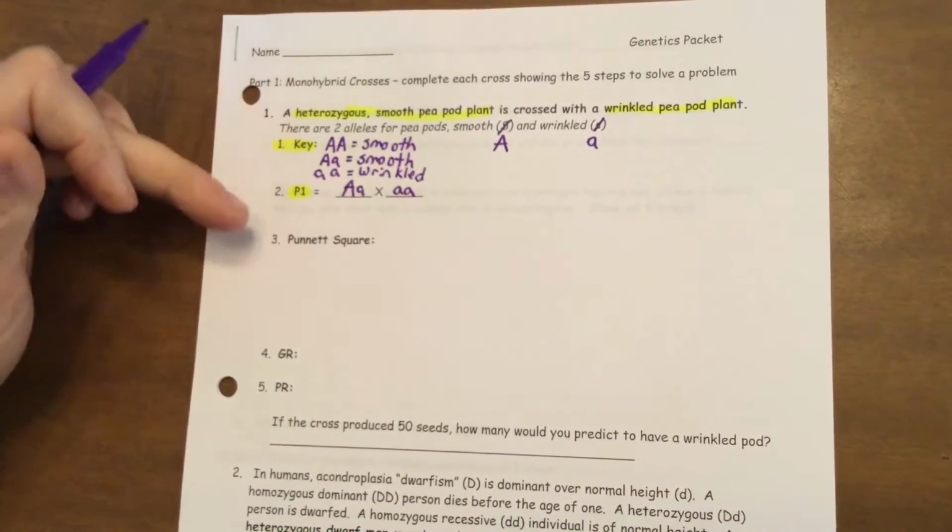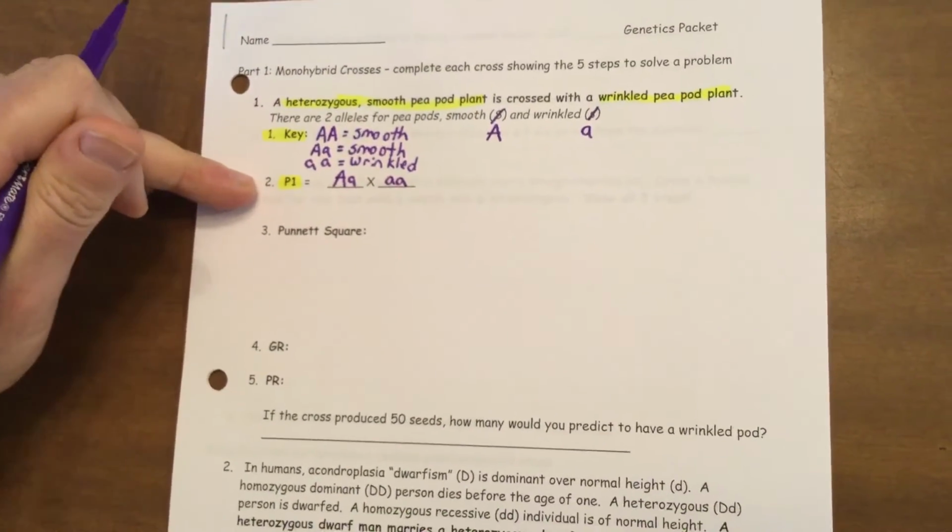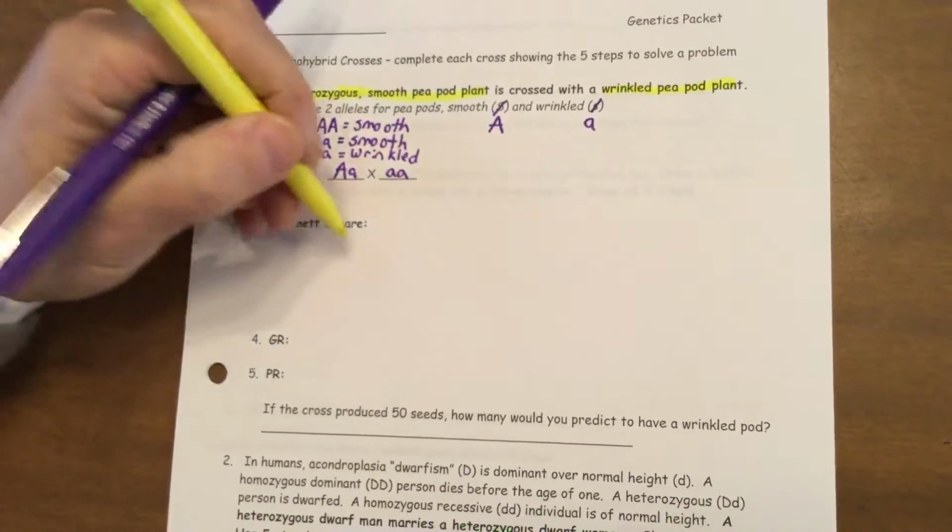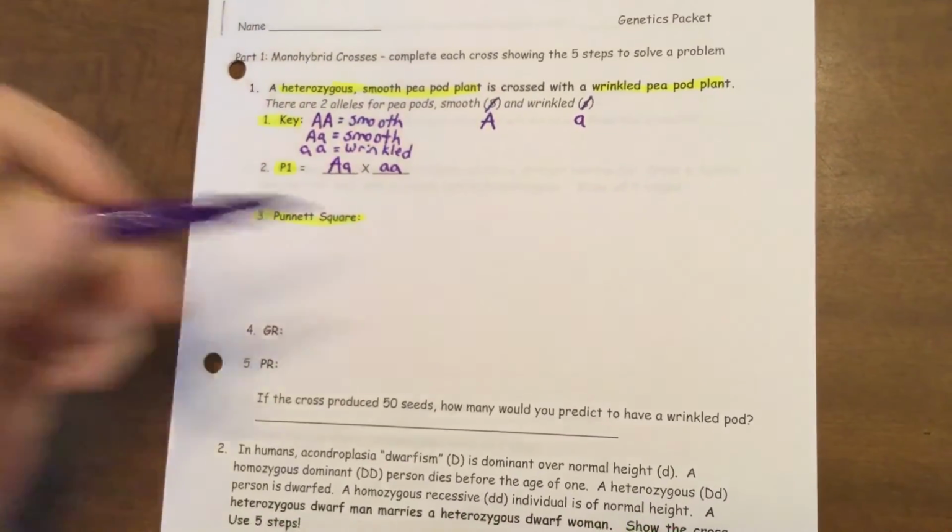Yes, I need to see step 1. Yes, I need to see step 2. We prefer that you number them as well. Step number 3, Punnett square. This is the one that you should be familiar with.